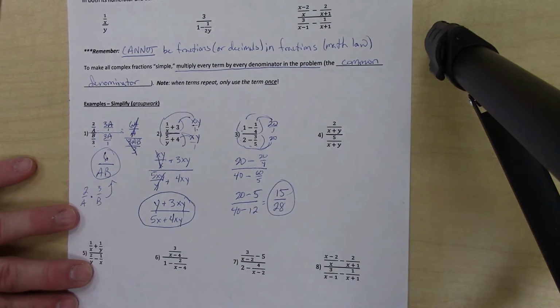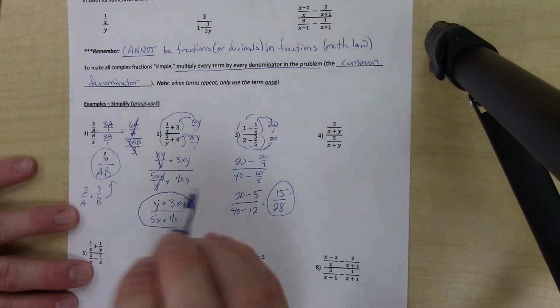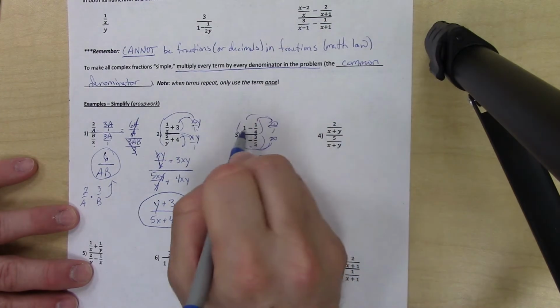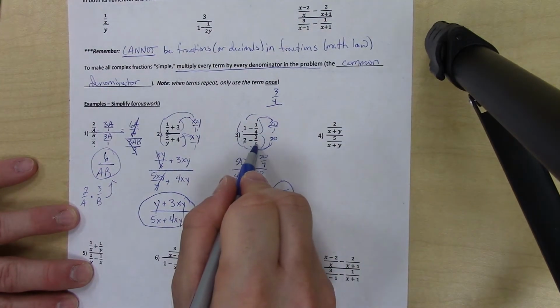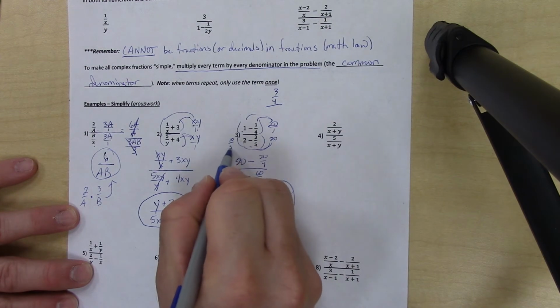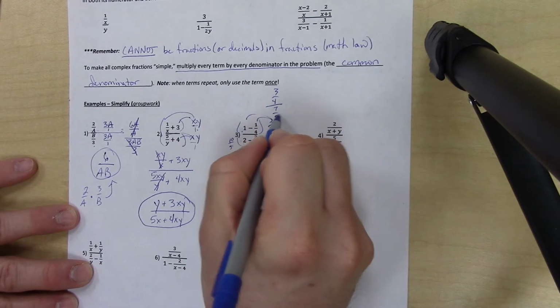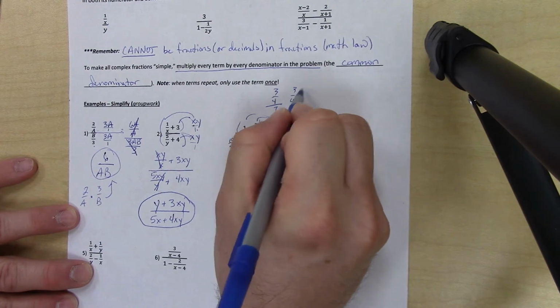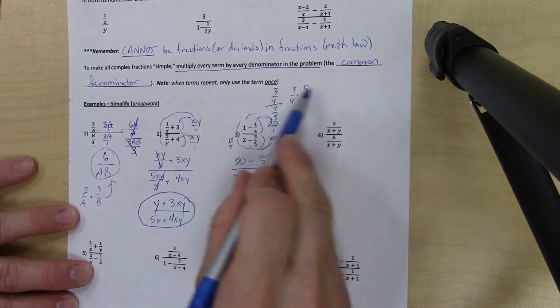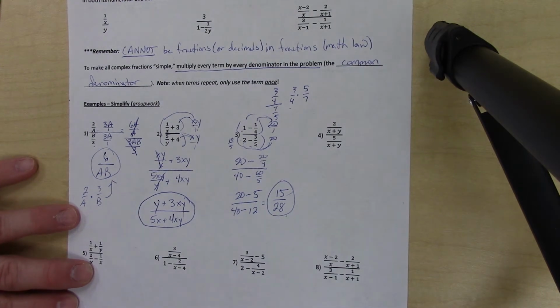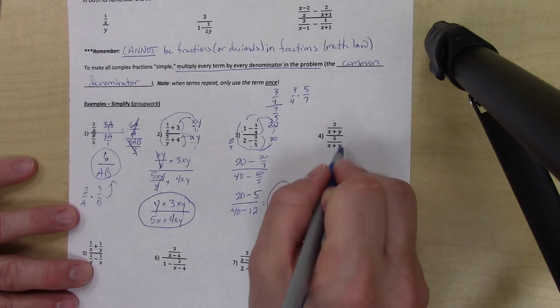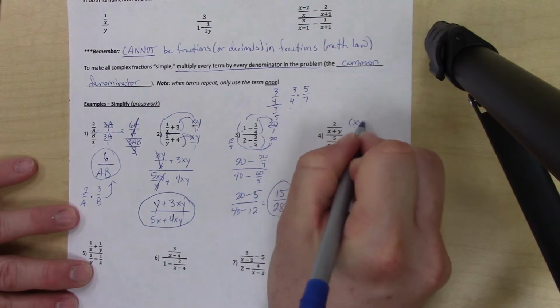And that is the final answer. If I were to do this a different way, 1 minus a fourth is 3/4. 2 minus 3/5, 2 is 10/5, minus 3/5 is 7/5. We would keep it, change it, flip it, and I get 15 over 28. I'm not asking you to do it that way. I'm asking you to use the common denominator. This next one, super easy. If you realize they have the same denominator, we're just going to multiply everything by x plus y.